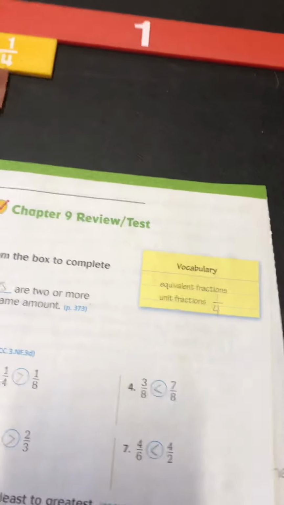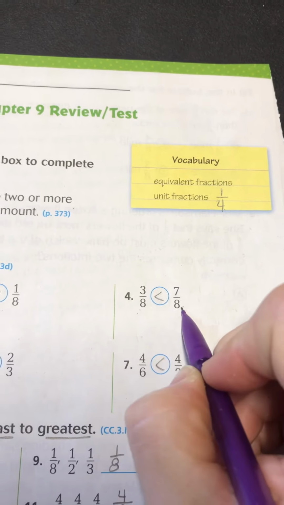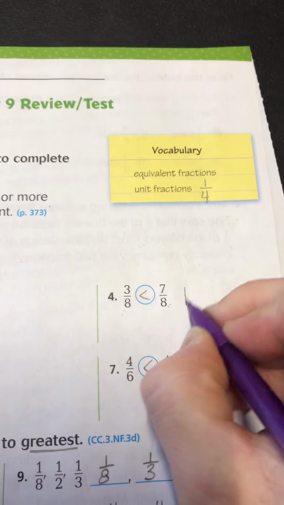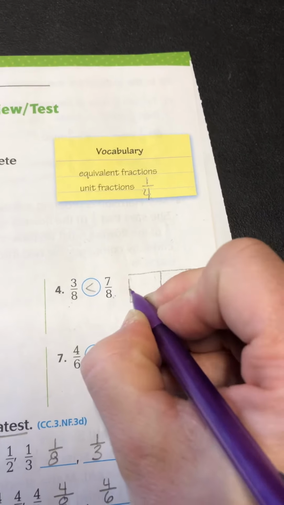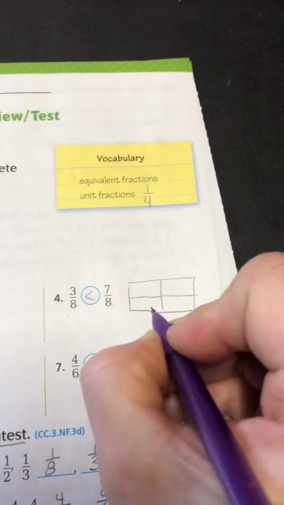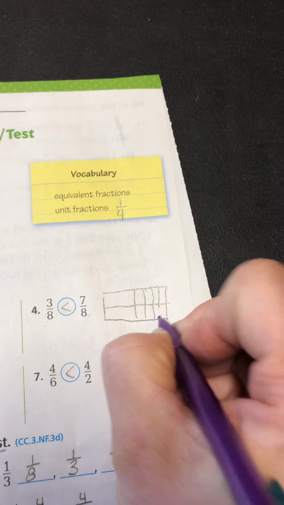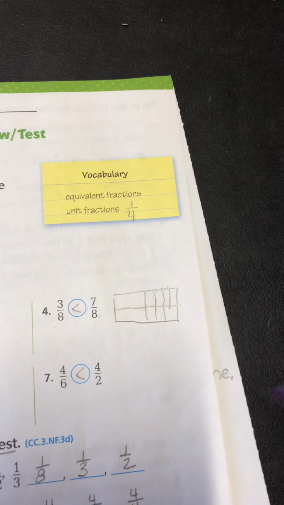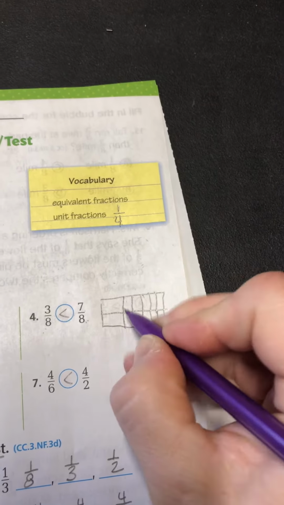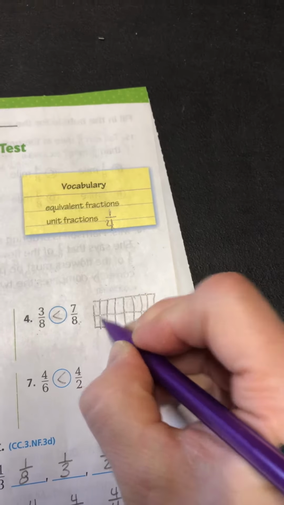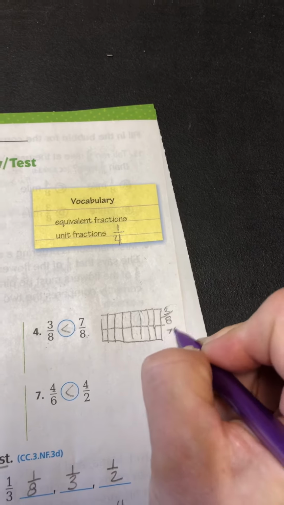Number 4, 3/8 and 7/8. Well, we know that it's divided into the same number of pieces. And for this one, I'm actually going to do a sketch. Okay, so that bottom line isn't the straightest line ever. So this top one, we're going to do our 3/8, and the bottom one's going to be 7/8.